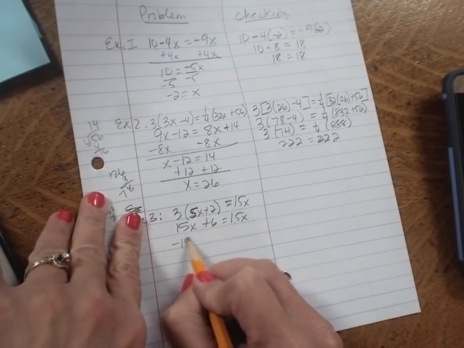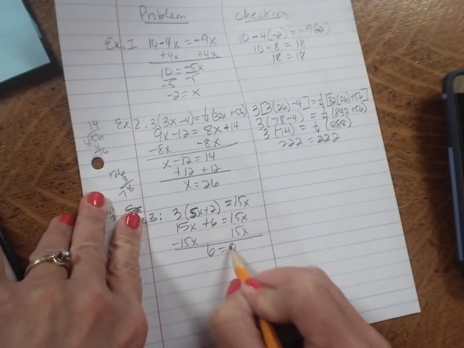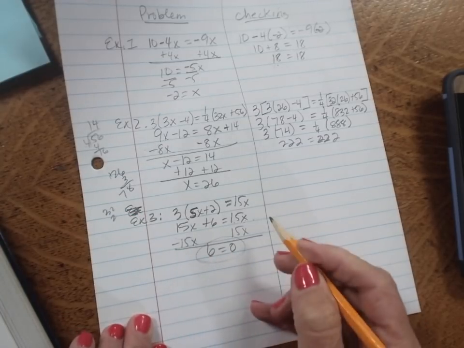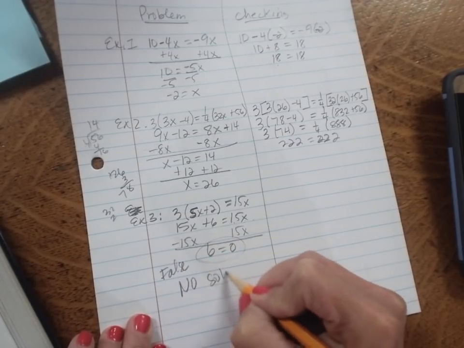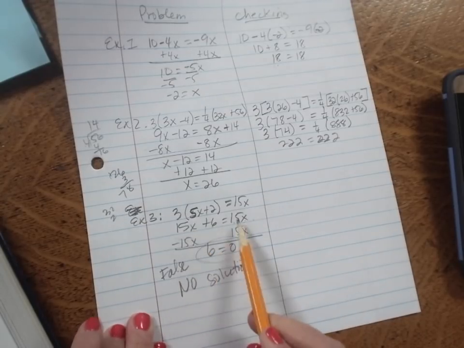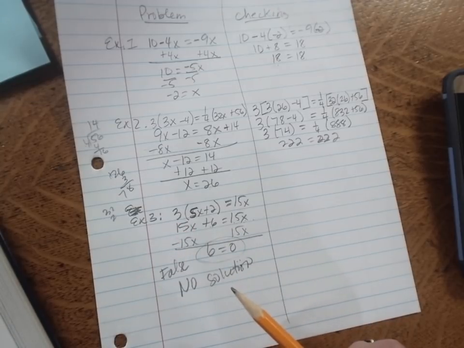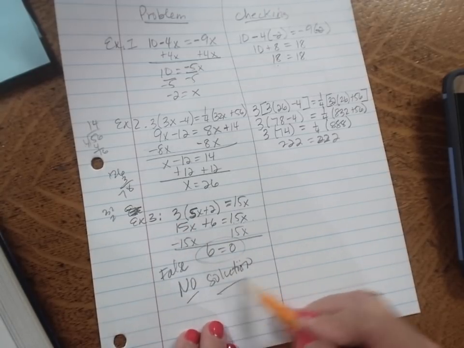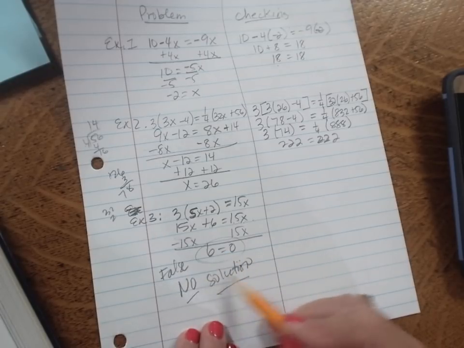Because when you subtract this, you have 15x, you get 6 equals 0. Is that a true statement? No, that's a false statement. So this is a no solution. There is no number in the world that you can put in here, multiplying both by 15, but on this add 6 and ever come out equal. Okay? That's a no solution. That's what you want to say. Don't write false as your final answer, but there's a no solution.